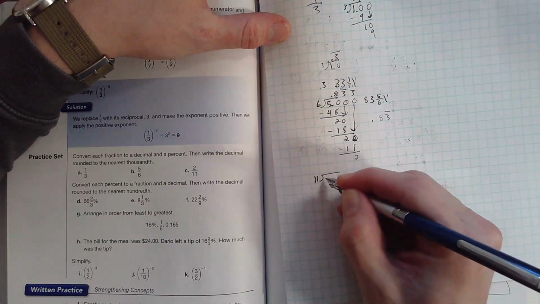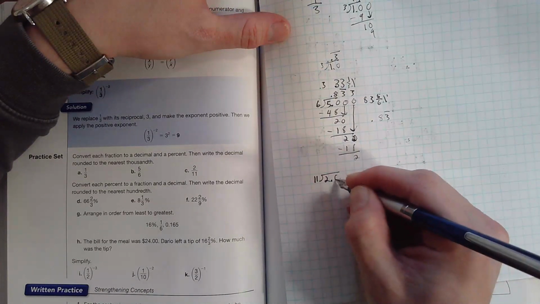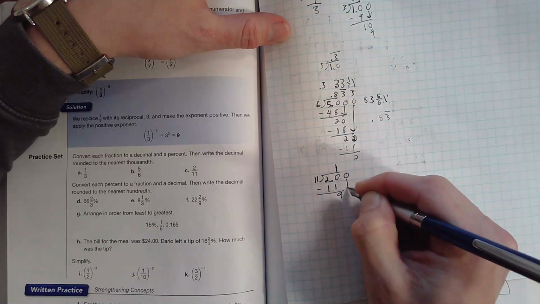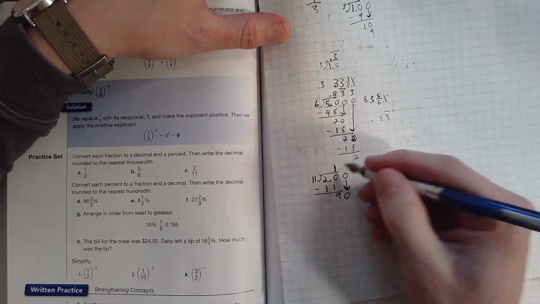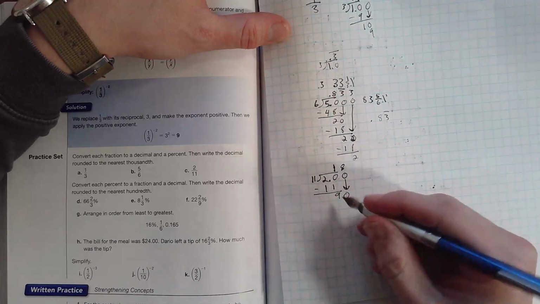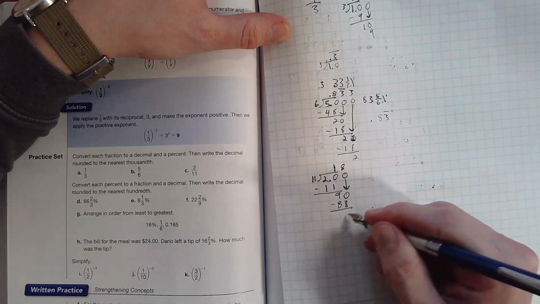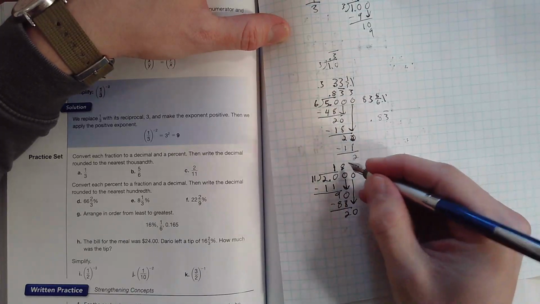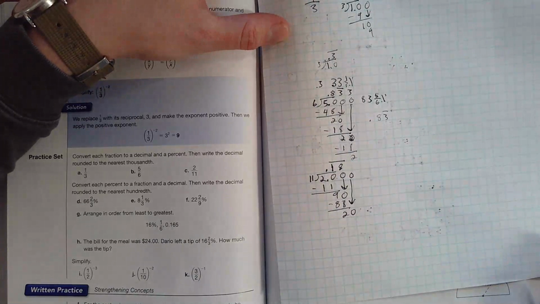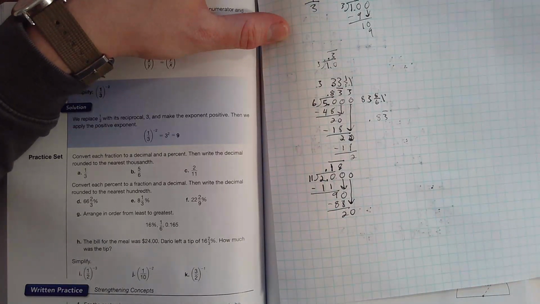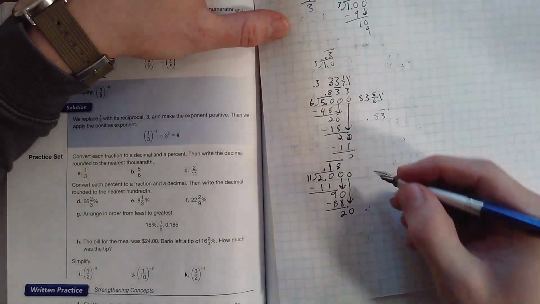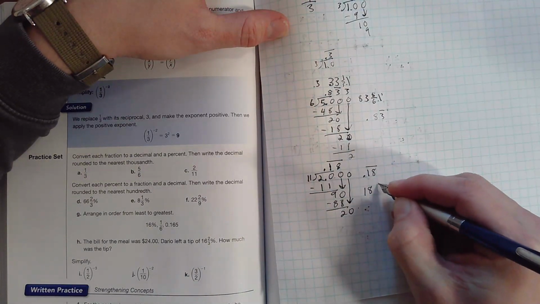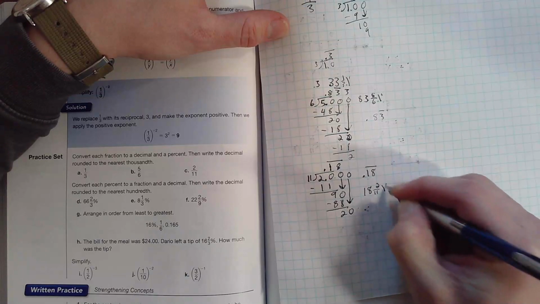11 into 2. Okay, the 0.0. Once 9, 0 comes down here. 11 goes into it 8 times. Okay, that gives me 88. Drop 2. And now I'm right back where I started, so I can go ahead and say that is going to repeat forever. So 0.18 repeating, or 18 2/11%.